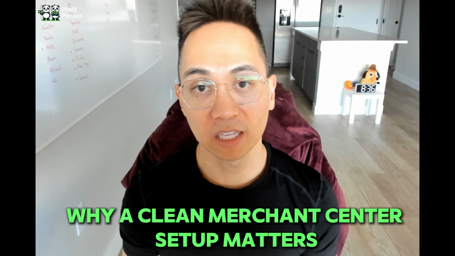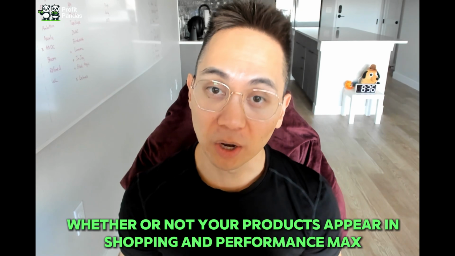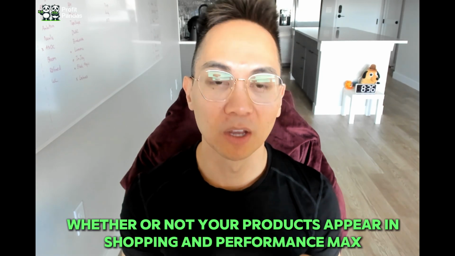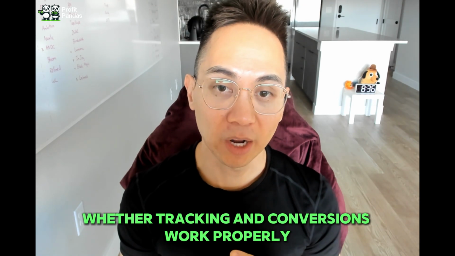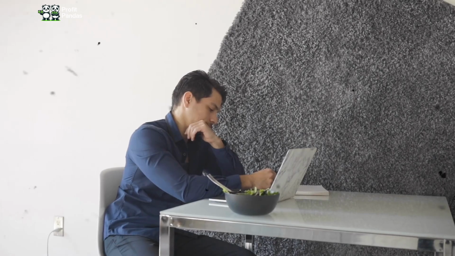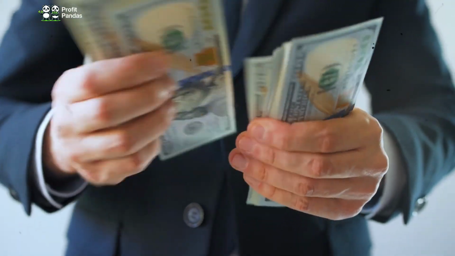Okay, so why a clean Merchant Center setup matters. Most store owners think Merchant Center is just a feed tool, but it's actually the gatekeeper between your Shopify store and Google Ads. Here's what it controls: whether or not your product appears in Shopping or Performance Max, which of your products are eligible to run or completely blocked, and whether tracking and conversions work properly. So for example, if you're running a Shopify store and trying to scale with Performance Max, Google Merchant Center has to be bulletproof. Otherwise, you're paying for ads that can't even show your products.